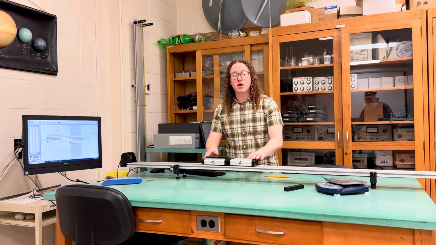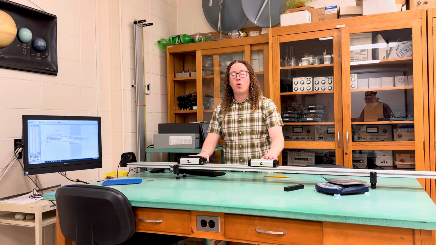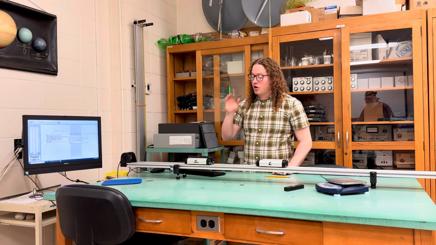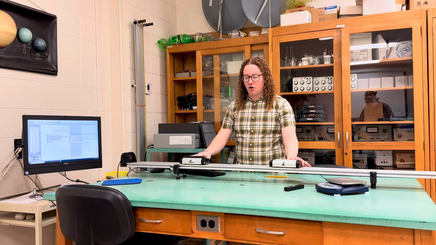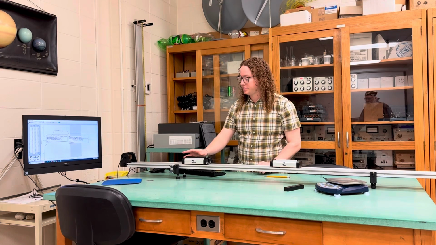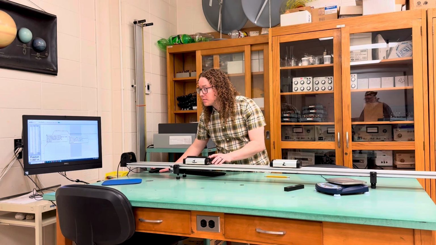For trial 4, again, we'll leave 1 bar on cart number 1. So the mass M1 is the mass of cart 1 plus the mass of bar 1. Let's go ahead and get some data.